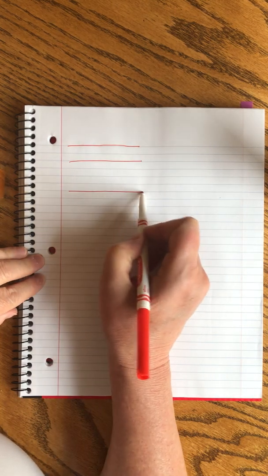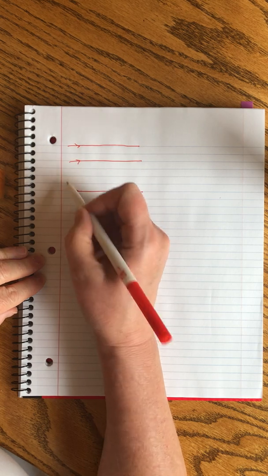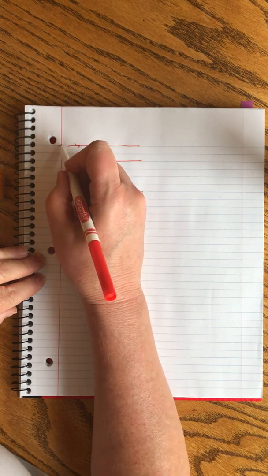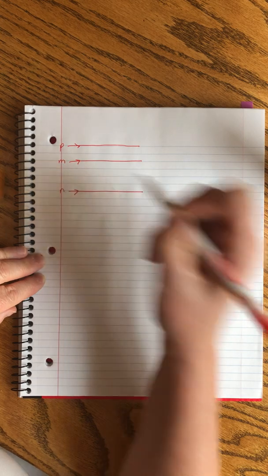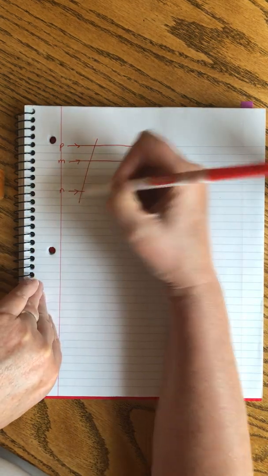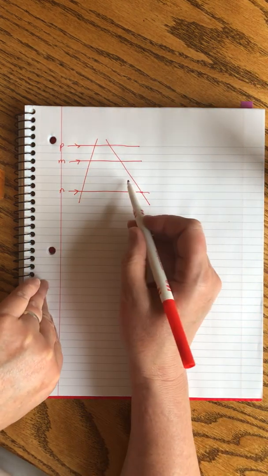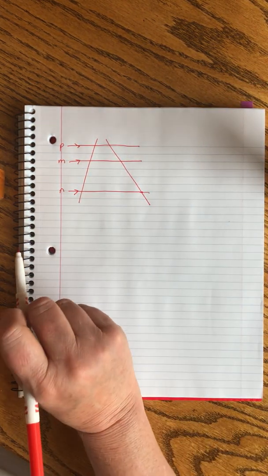We get the 3 parallel lines, and they're lettered P, M, and N again. Notice that we're not really using those names very much, so I'm not going to worry about them. We have one going like this and one going more like that. Again, remember, these don't have to be pretty. They can be totally wonky to each other. It's fine.